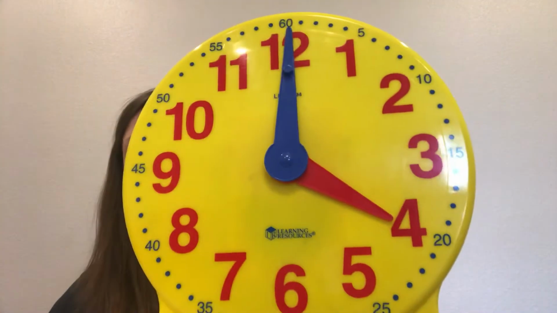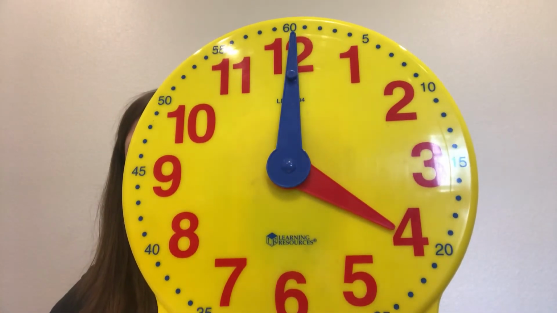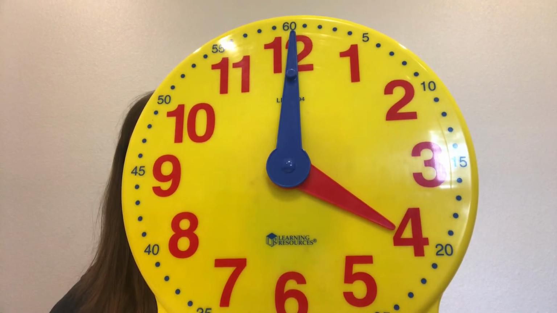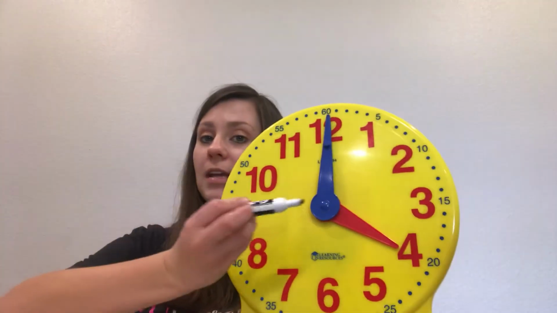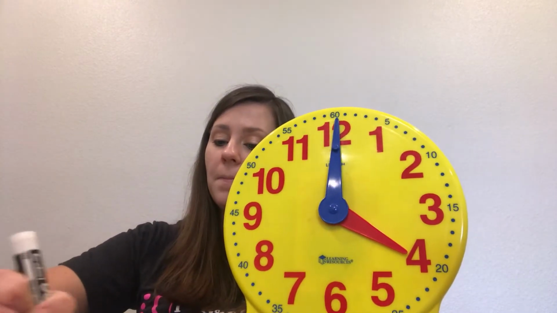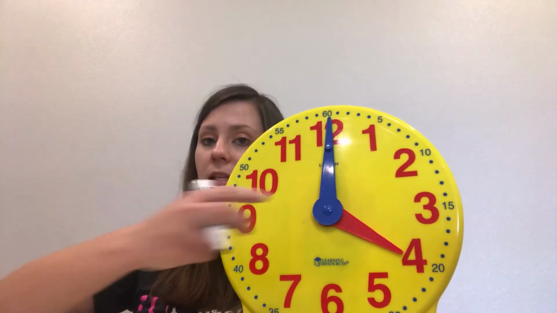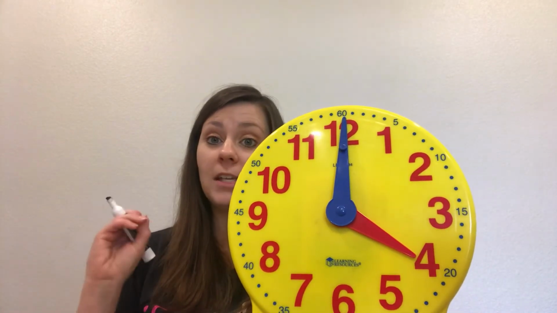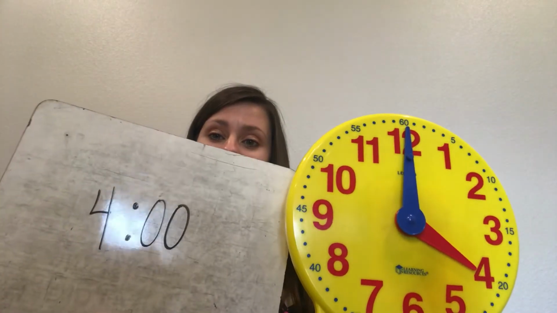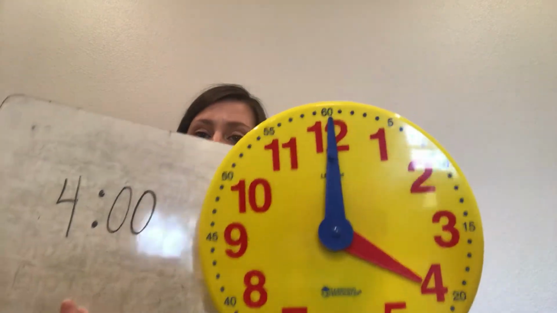Show this time on your digital clock. All right, the hour hand is pointing to the 4, and your minute hand is pointing straight up at 12, and we know when the minute hand is pointing straight up at 12, that just stands for 0, 0. So your time should have been 4 o'clock. 4 o'clock. Did you do good? Let's do another one.